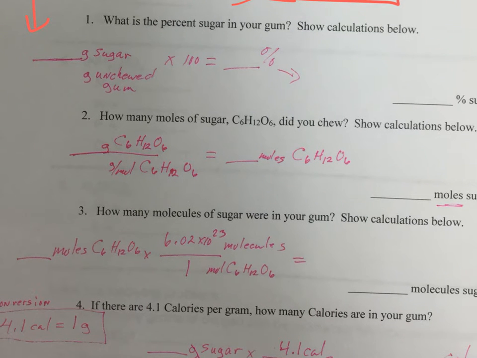Okay, now you're going to go back and you're going to do also moles. You're going to use that same grams of sugar up here, and you're going to take the molar mass of sugar to divide it. That way you can figure out your moles. Now, how do you figure out your molar mass? How much does carbon weigh? Carbon weighs 12. Very good. 12 times 6 is how much? 72.